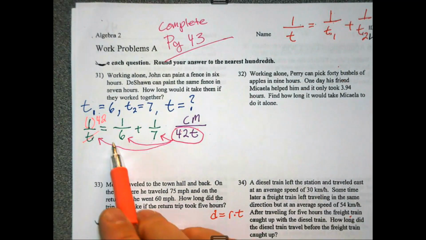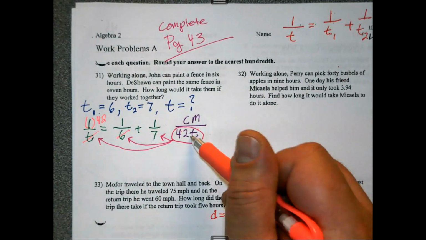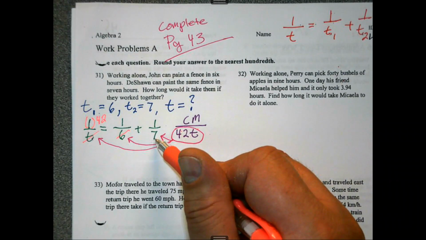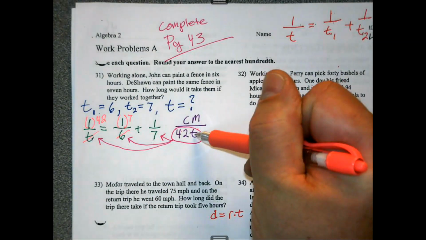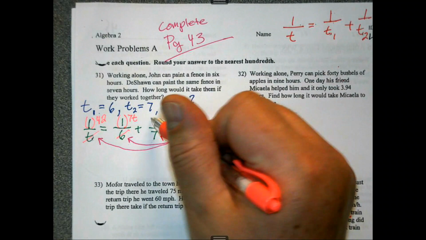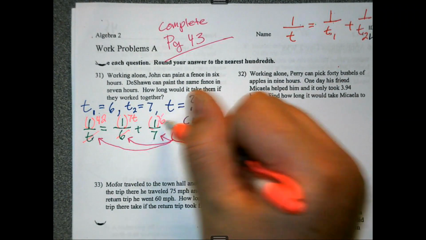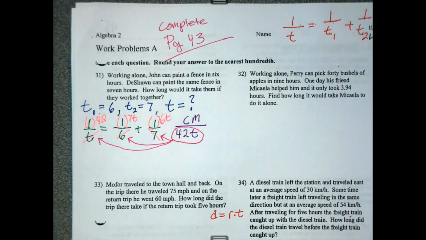My second fraction, let's see, the 6 goes into 42, well, 7 times. I'm just going to multiply it by the other fraction's denominator. But don't forget the t. And then this one, multiply it by the other denominator, 6. Don't forget the t. Takes care of this denominator.